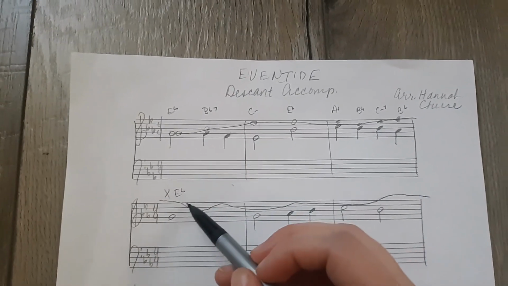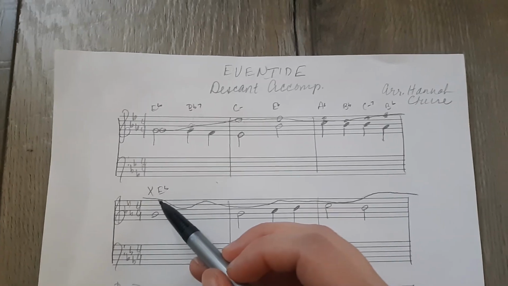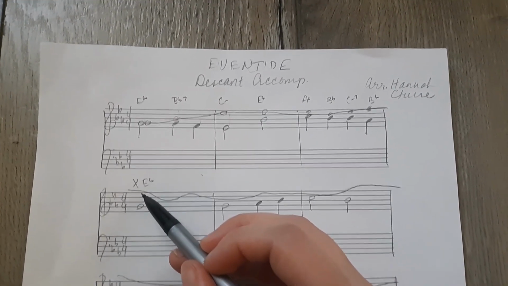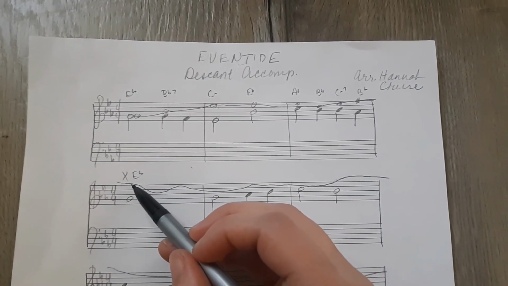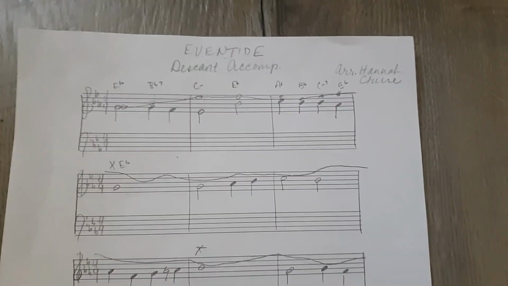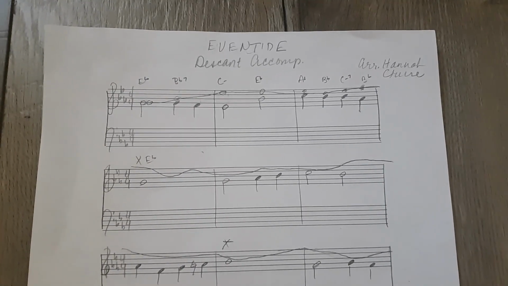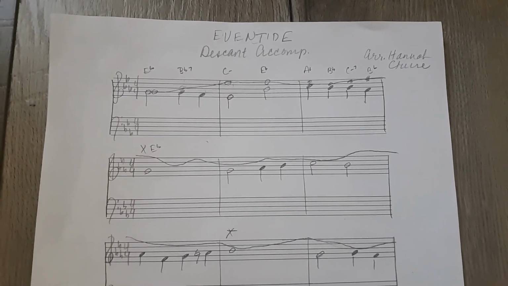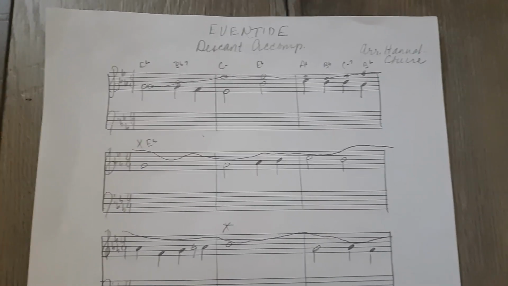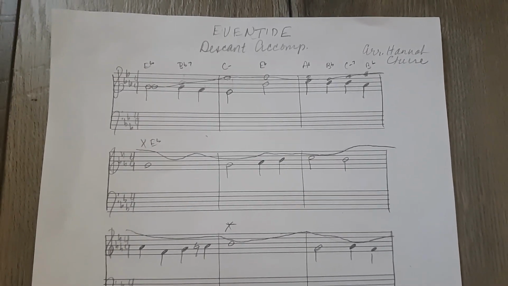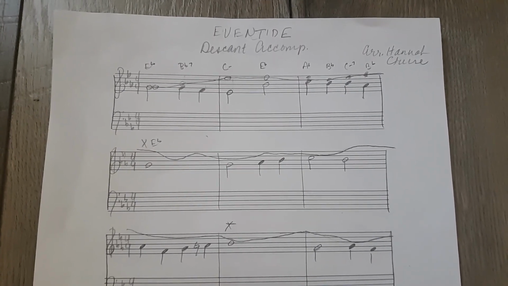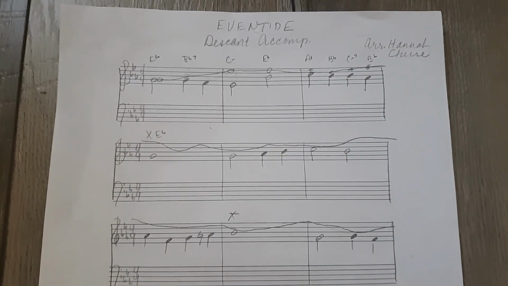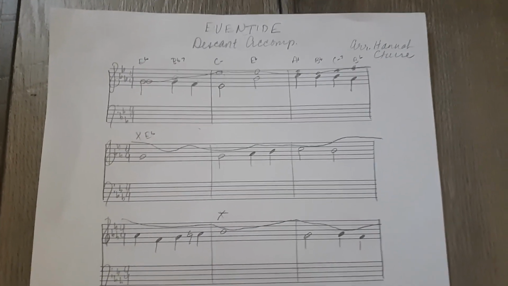Okay, and then we want kind of more movement, more forward direction in this measure. So you can actually use notes that aren't in the chords as well, particularly if they are suspensions, anticipations, or tertian harmonies, meaning extended thirds in either direction of the root. So what if we use a suspension here?